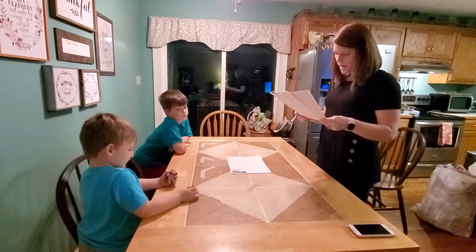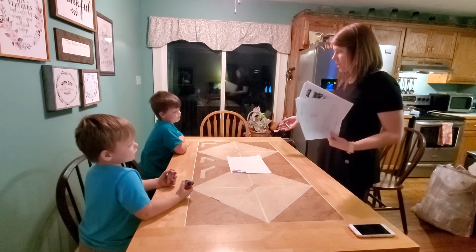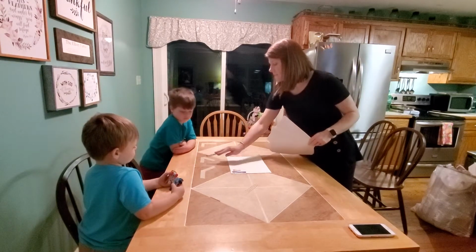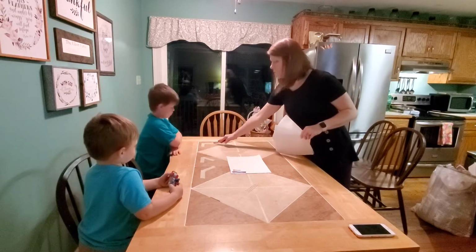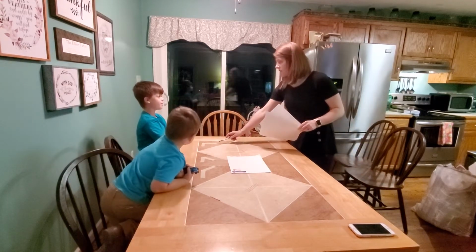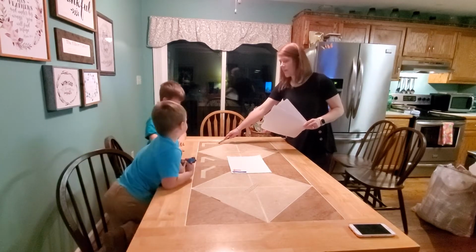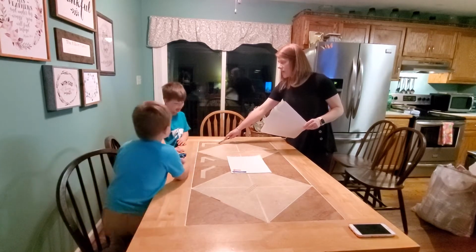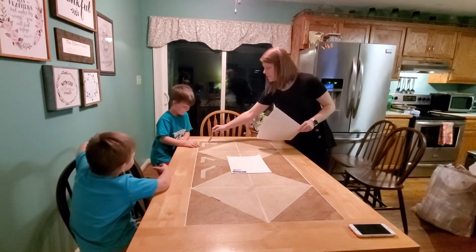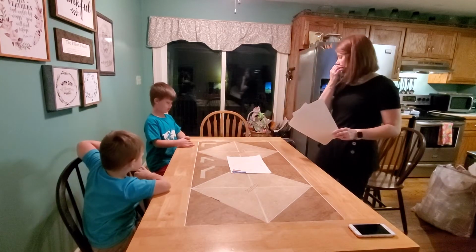Okay, so now we're going to go over what an example of angles are. So here I have masking tape, and I have 3 angles that are right here in front of you, okay? So first, this is a right angle. This has a 90-degree angle, and that is what a right angle is. It has 2 lines that are perpendicular, which makes a right angle.